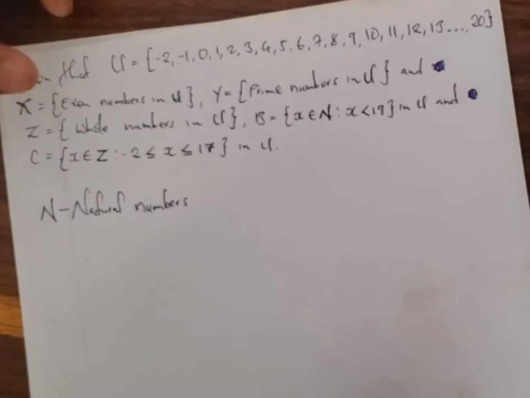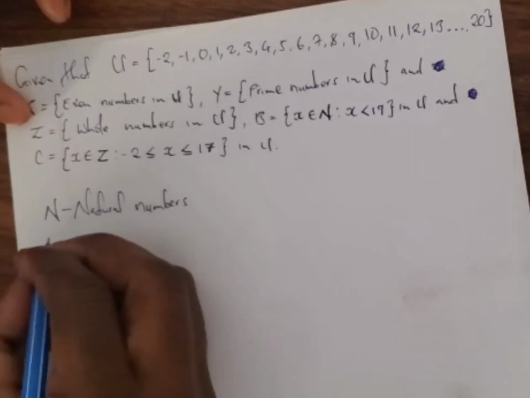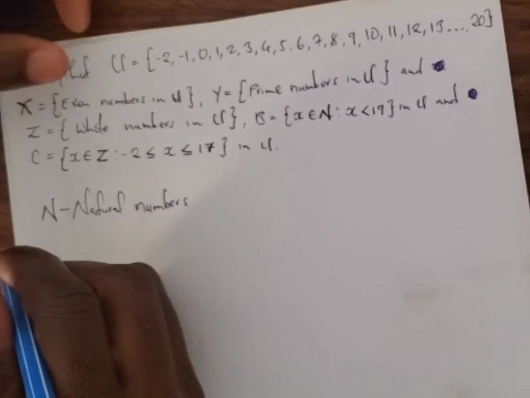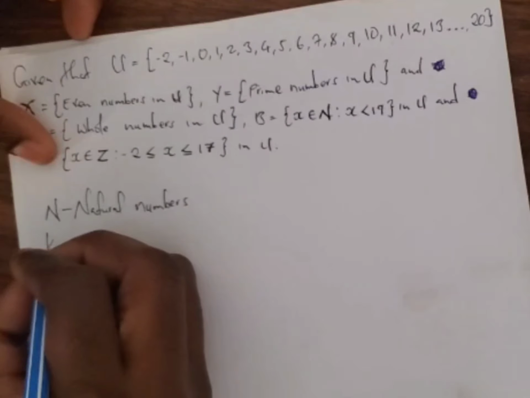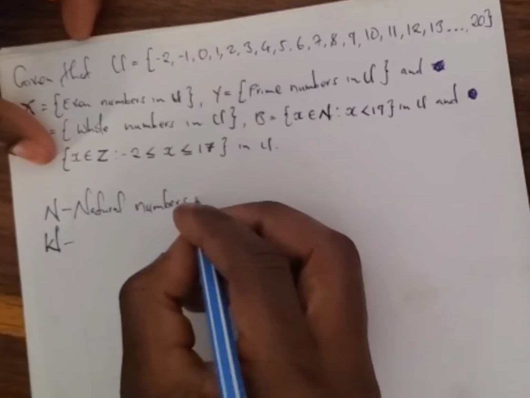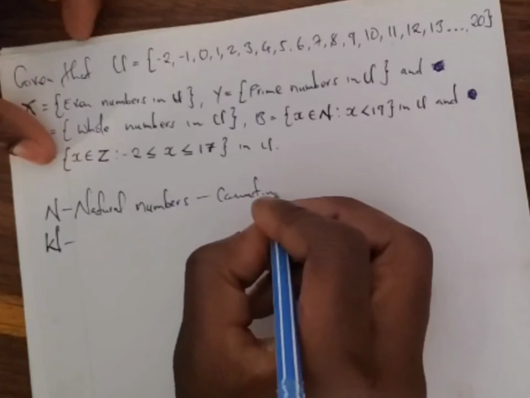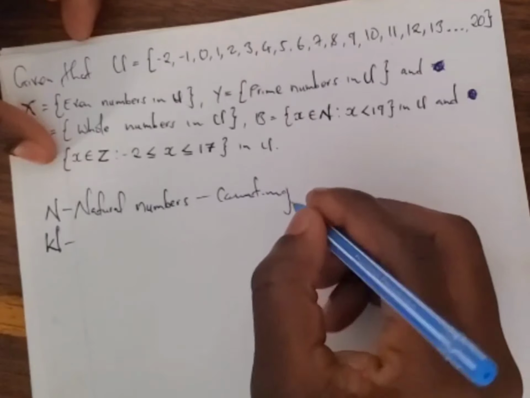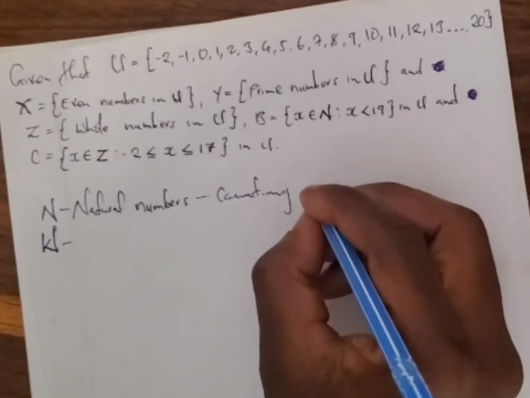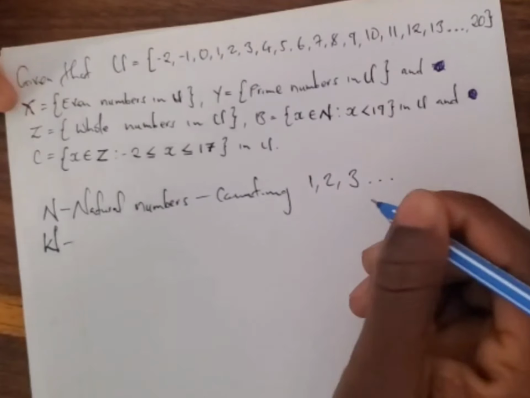We also find whole numbers. Whole numbers are denoted by W. These ones we've said are counting numbers. What do I mean by counting numbers? We are just talking about numbers starting from 1, 2, 3, and going on.